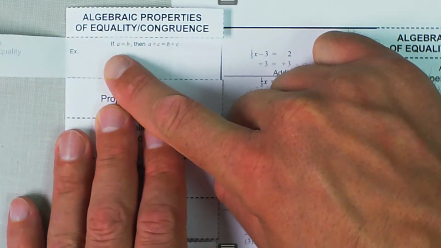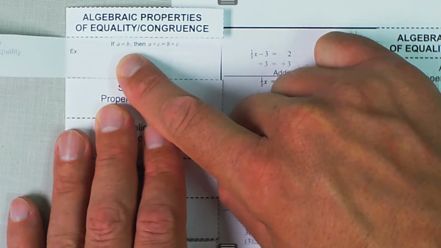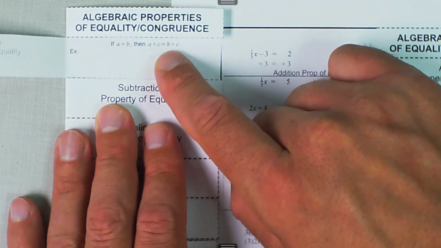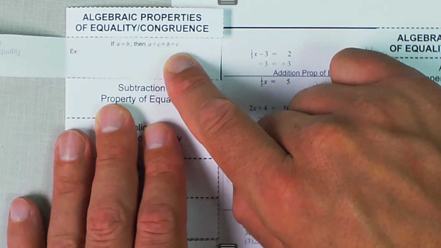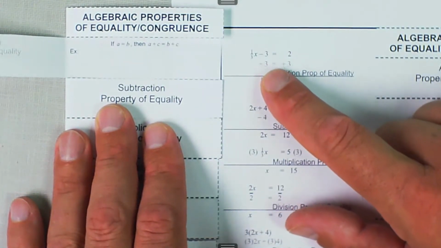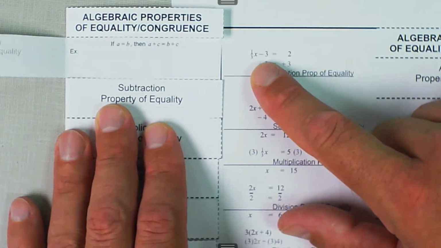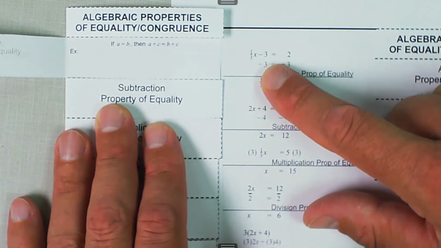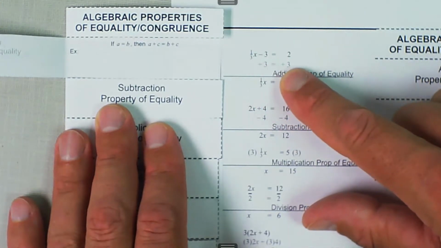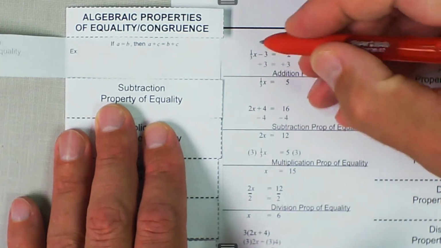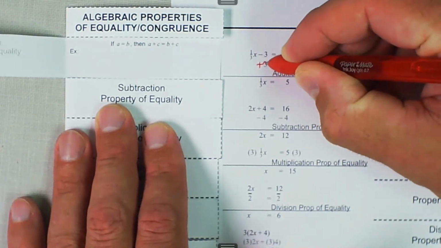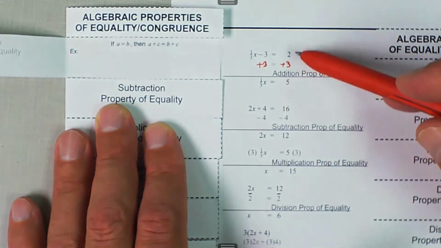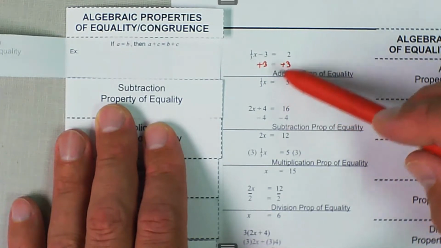here it says, if A is equal to B, then A plus C is equal to B plus C. And basically what that means is, if we look over here, if we have an equation and we're told that 1/3 of x minus 3 is equal to 2, if we add 3 to both sides of the equation, that equation will still be equal when we get done.